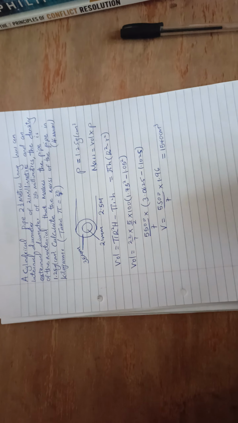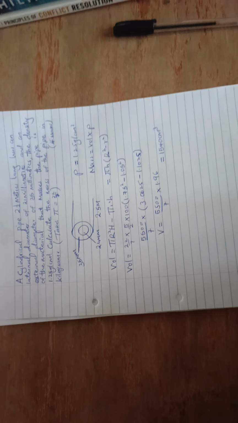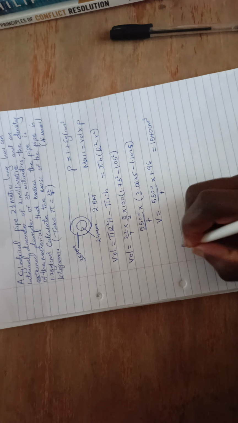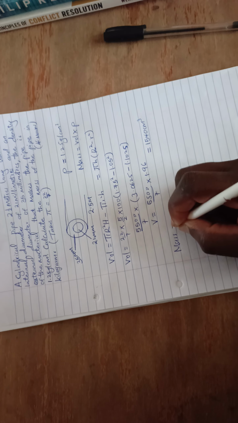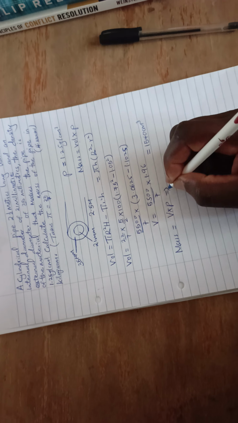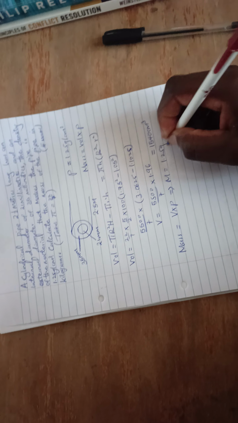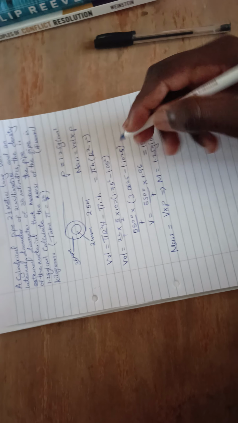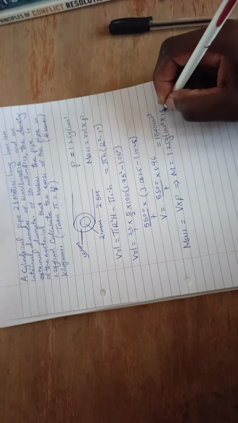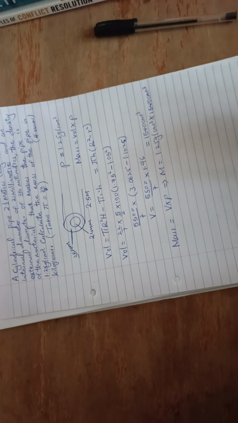Now remember the question was to calculate the mass of the material used to make that pipe. The mass is given by volume multiplied by density, so the mass is 1.25 grams per centimeter cubed multiplied by 1540 centimeters cubed.